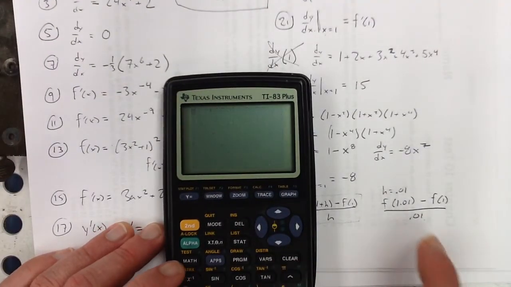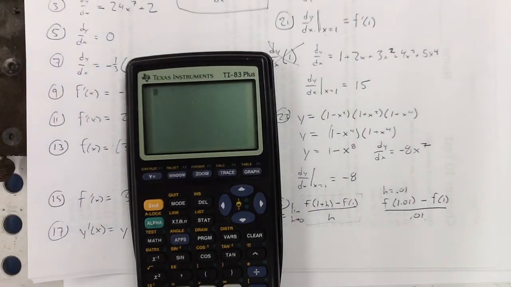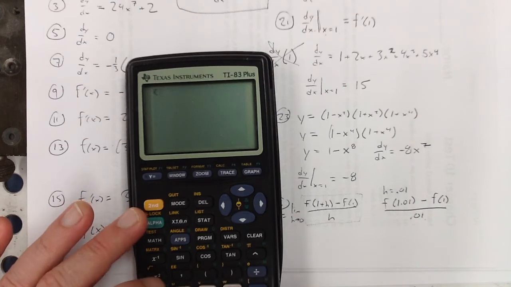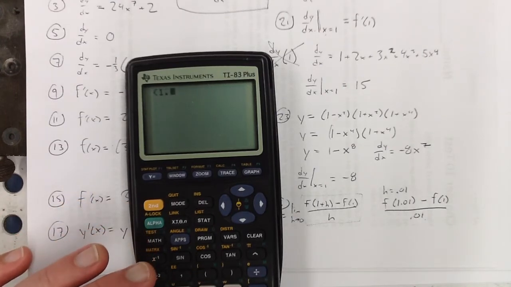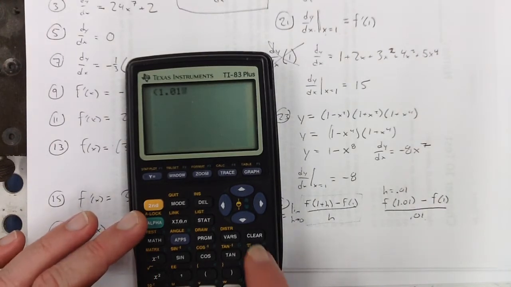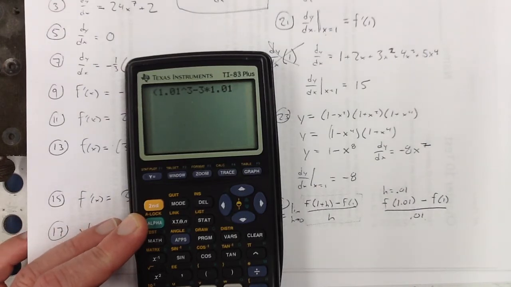All right, but now I got to plug 1.01 in for x. So that's 1.01 cubed minus 3 times 1.01. Probably could have done that in my head, but whatever.